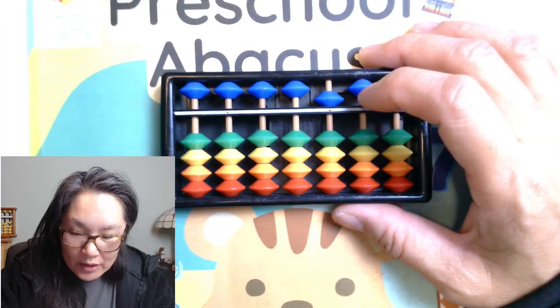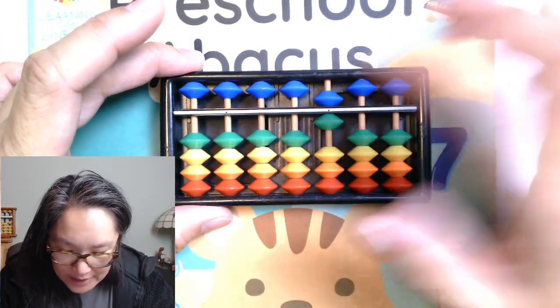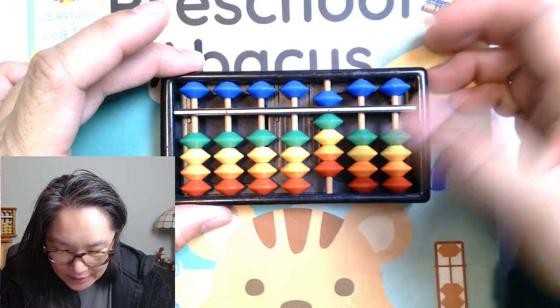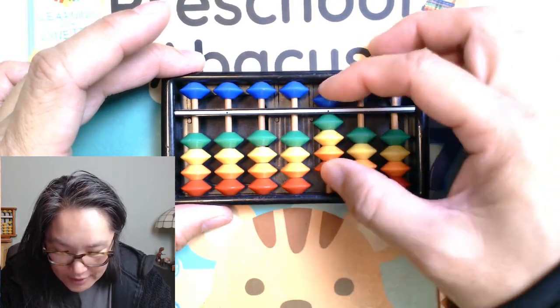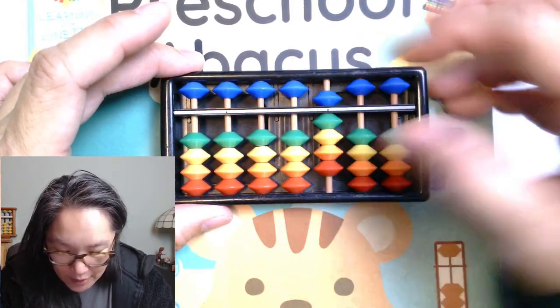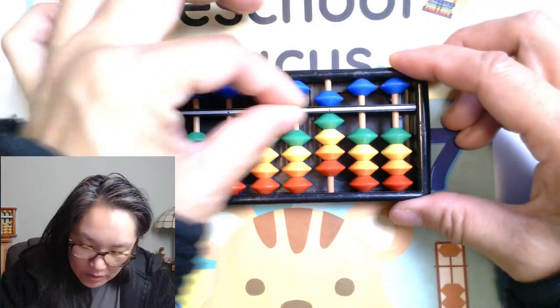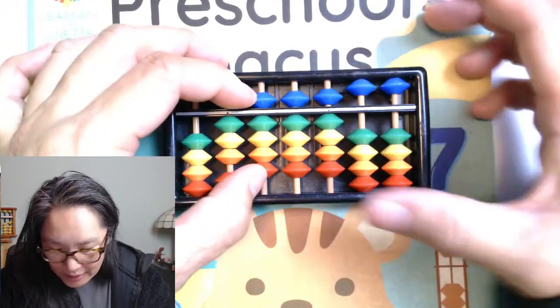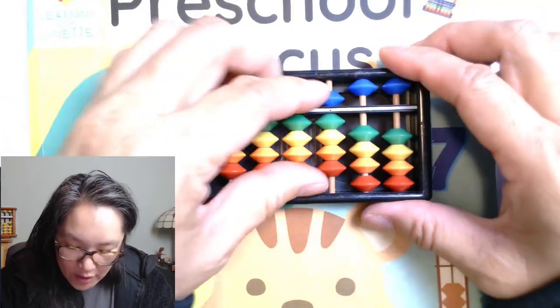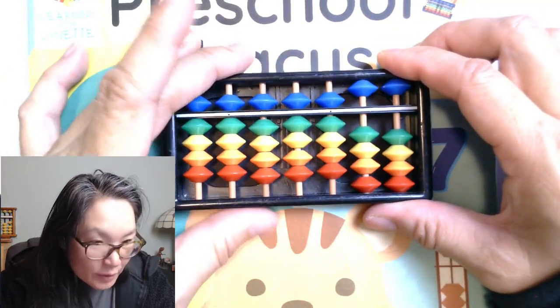So we have 5, 6, 7, 8, 9. And then we have 9. So all of these that are touching the horizontal bar is 9. But these are not 9. These are all zeros. So we do 9, 9, 9, 9, 9. The most that each column can have will be 9 no matter what.